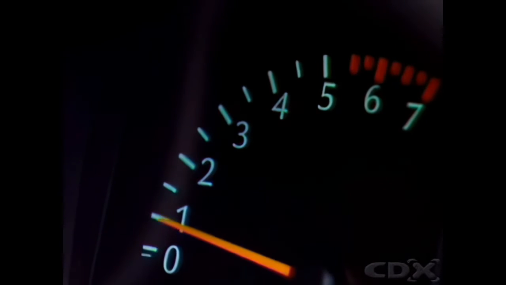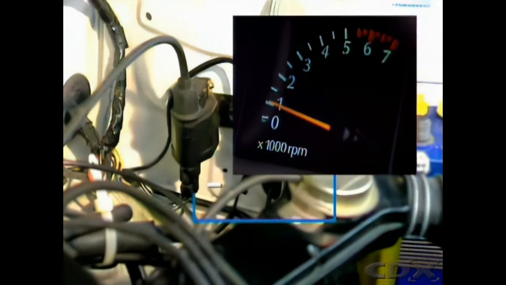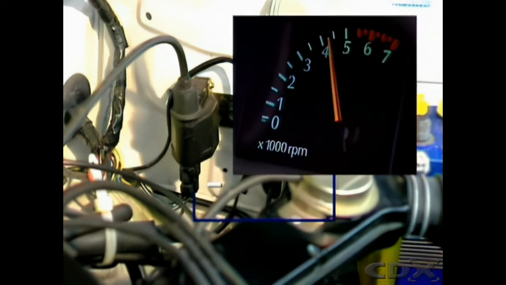A tachometer is used to indicate engine RPM. It's normally connected to the negative terminal of the ignition coil. The pulses from the ignition primary circuit are then used as an input to operate the tachometer. At idle speed, the frequency of the pulse is steady. As the engine speed rises, the frequency of the pulse increases, as the tachometer indicates.